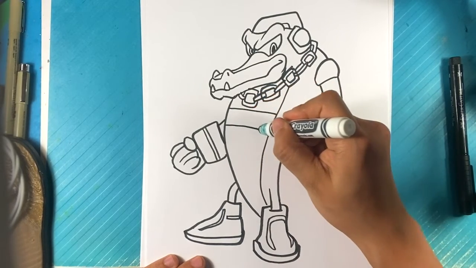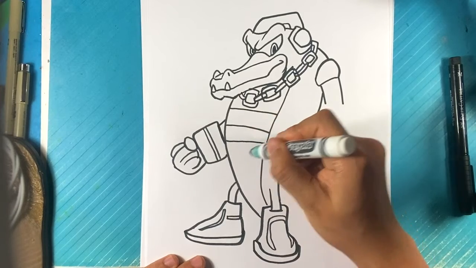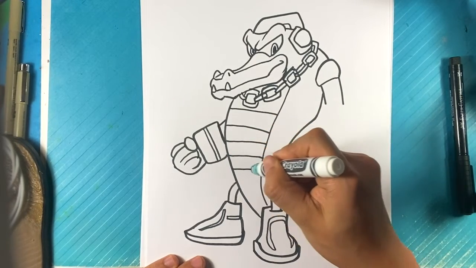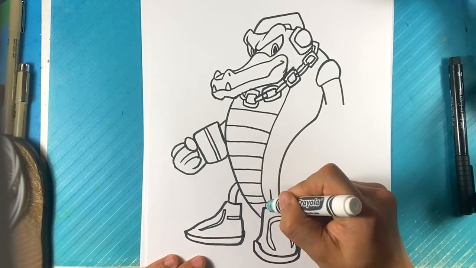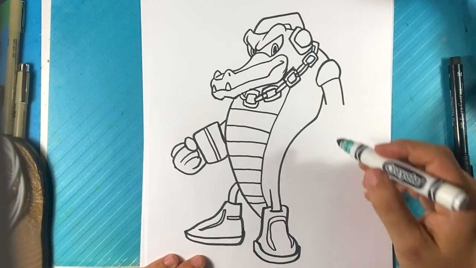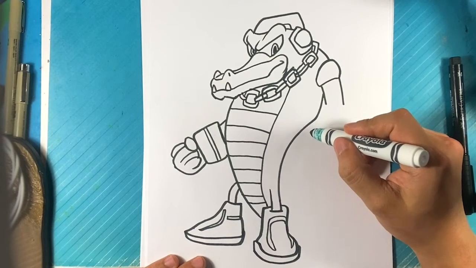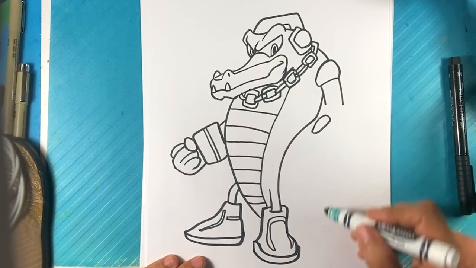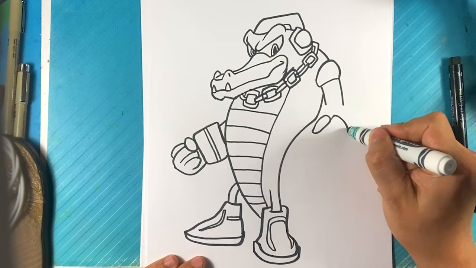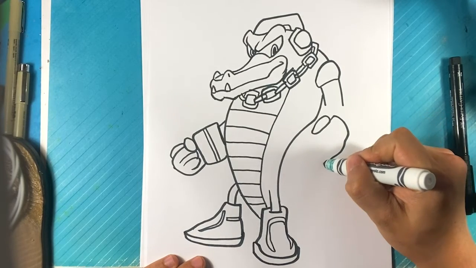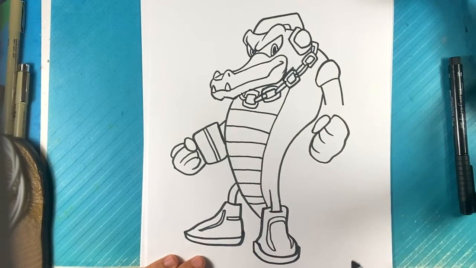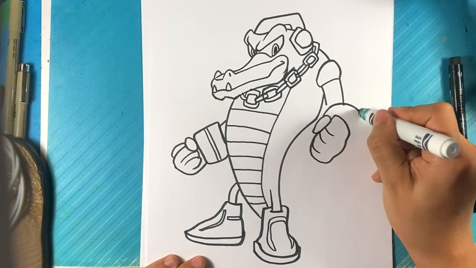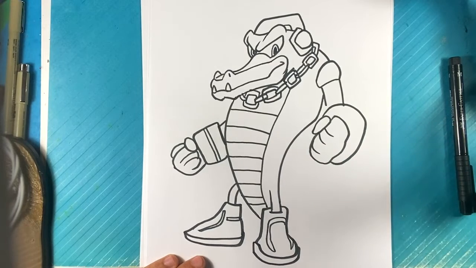Curve, curve, curve. Right there. Over here. Finger. Line over here. Curve, curve, curve. Out. Down right there for the wrist. He's got these gauntlets.